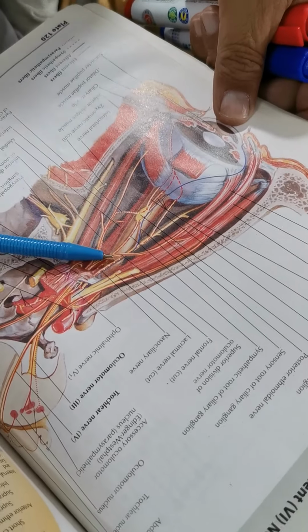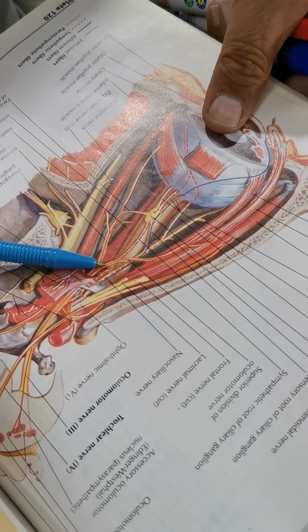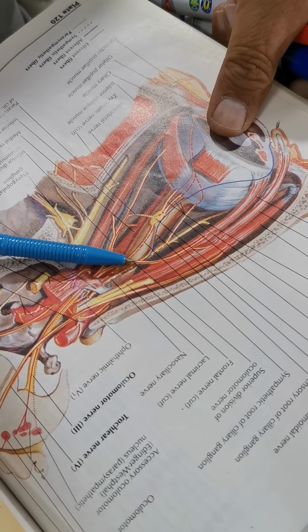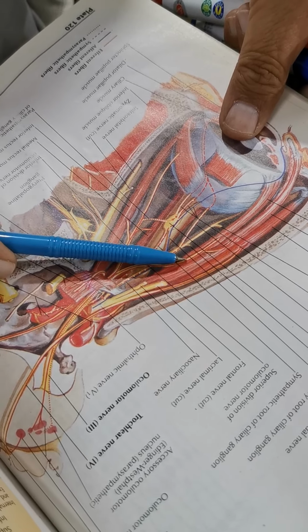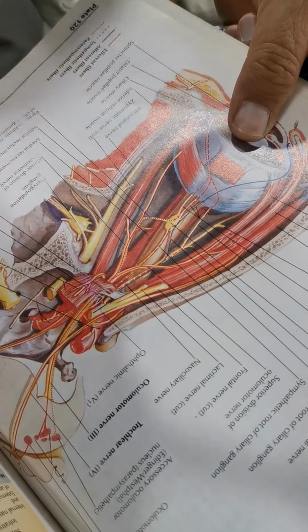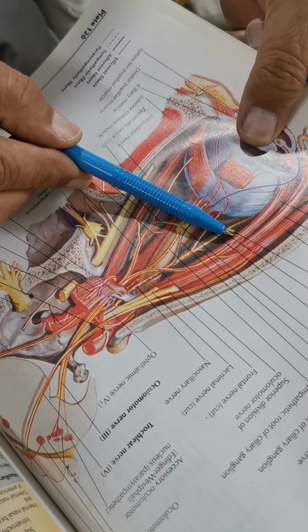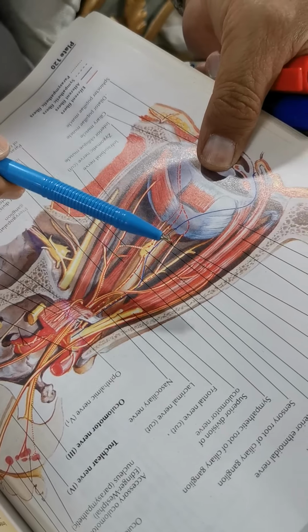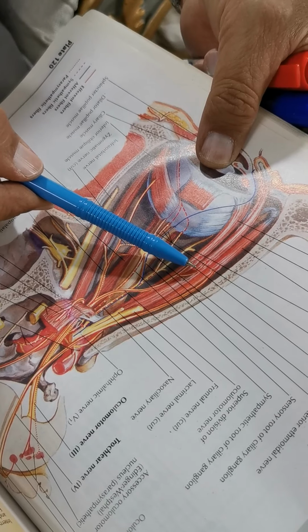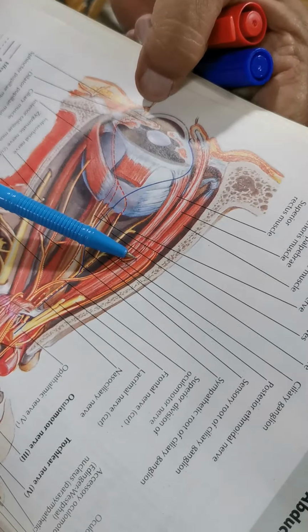The superior division of the oculomotor nerve passes upward, superiorly, and it supplies this superior rectus, and it also supplies the skeletal muscle part of this levator palpebrae superioris.